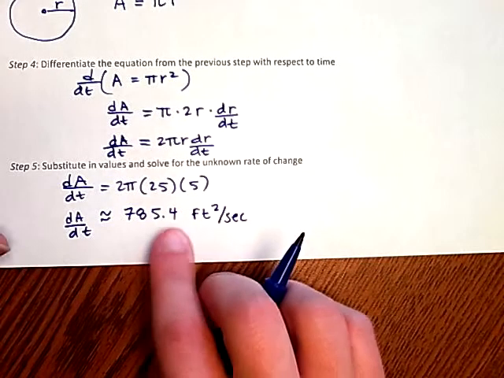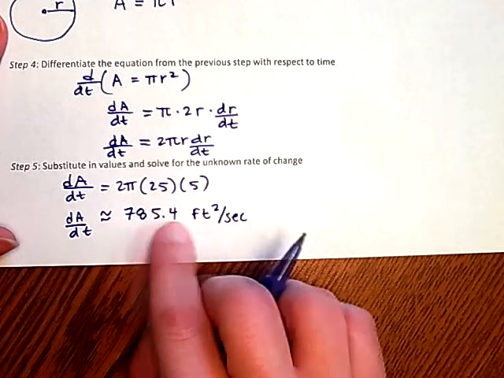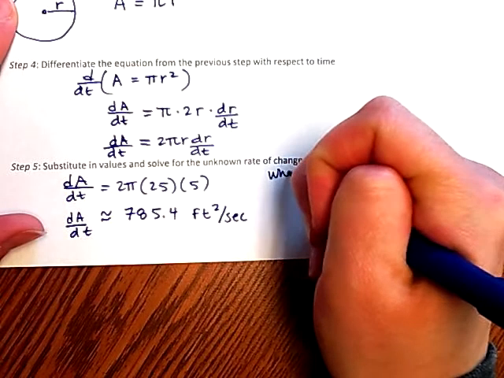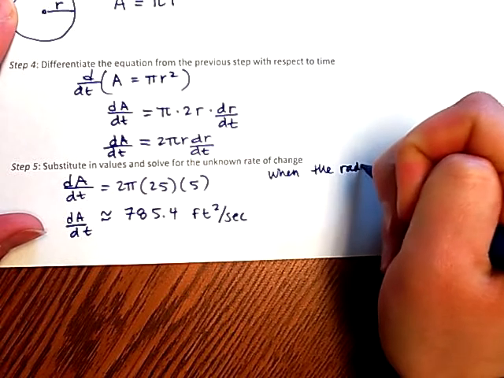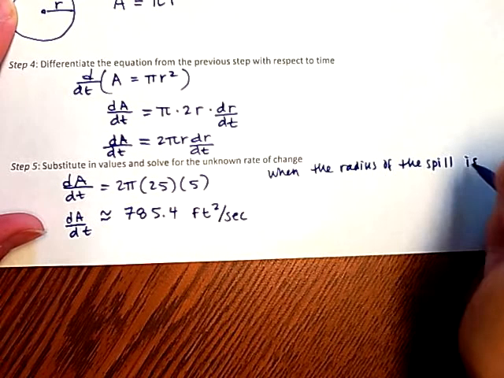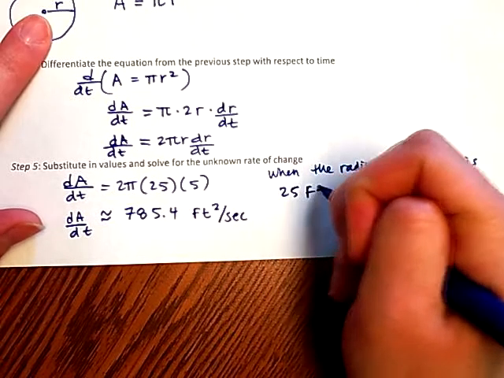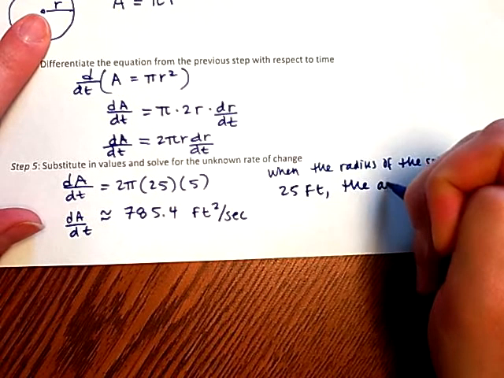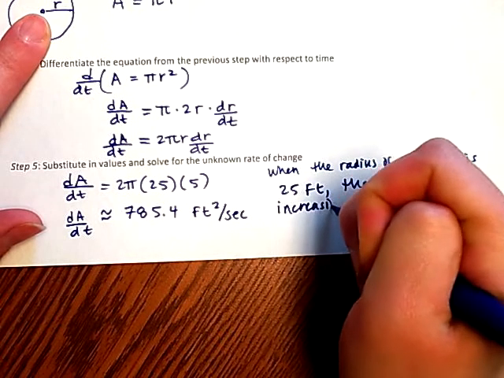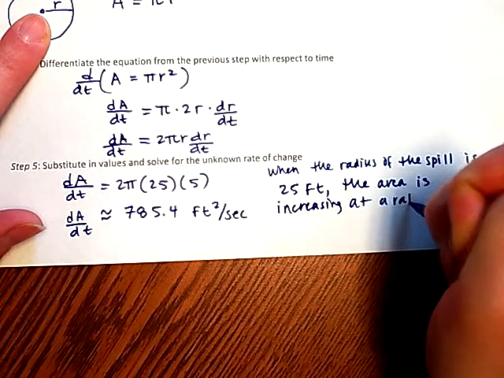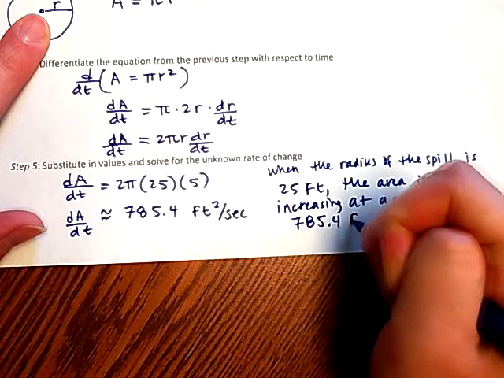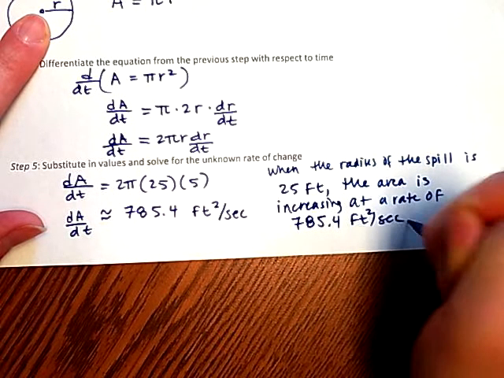The last thing I want to say is it's a good idea to not just write your number, but actually say what this number means. So it means when the radius of the spill is 25 feet, the area is increasing at a rate of 785.4 feet squared per second.